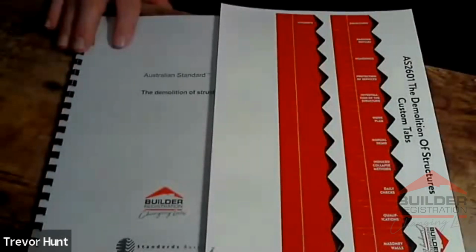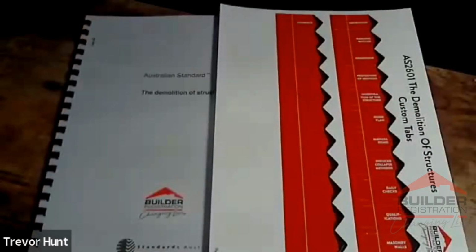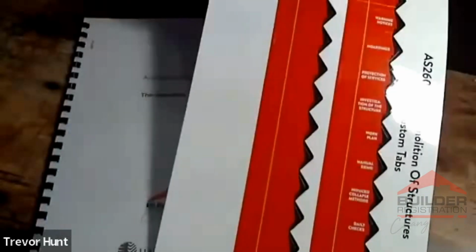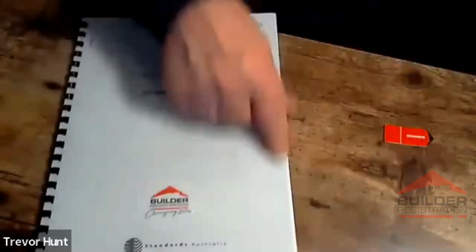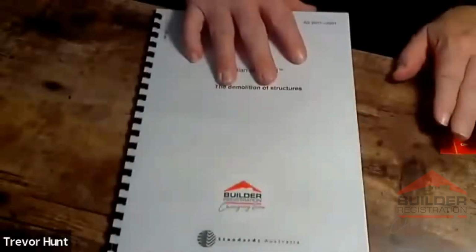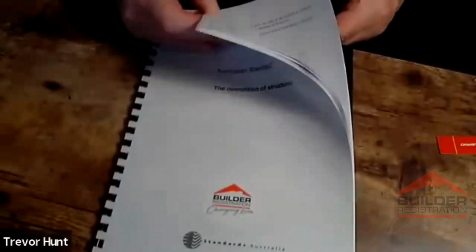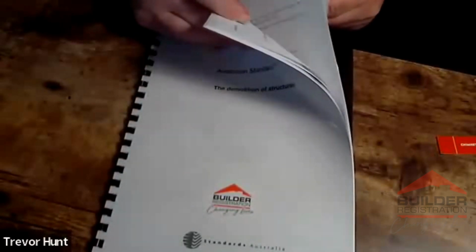So with this particular one, we're going to start at the back and work our way forward, and we're going to start with the Chimneys tab. The Chimneys tab is the first tab we're going to do. We've only got to do tabs up the side with this particular book. And that Chimneys section is going to be on page 45.